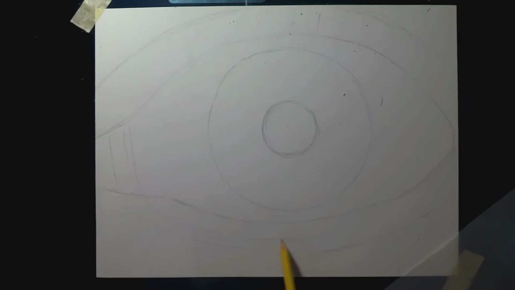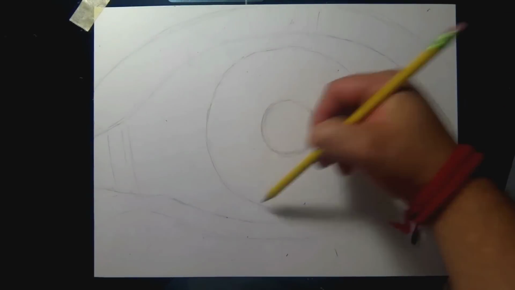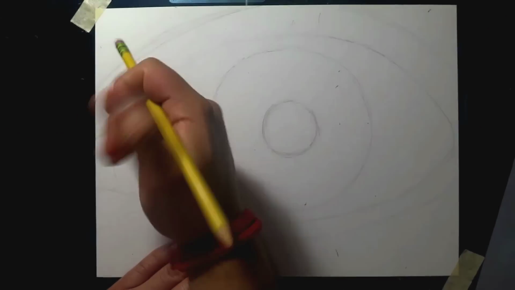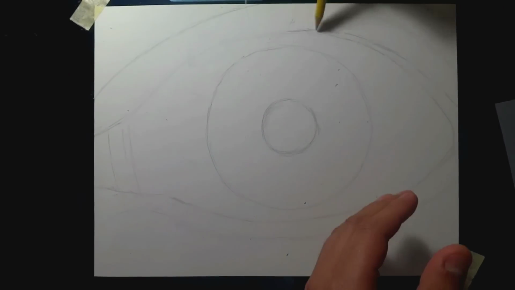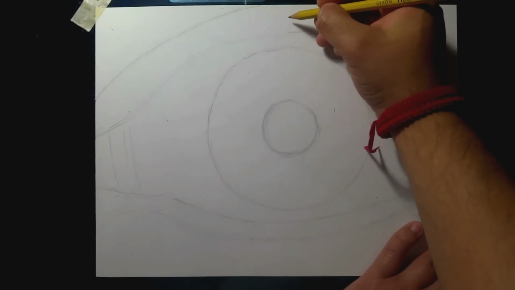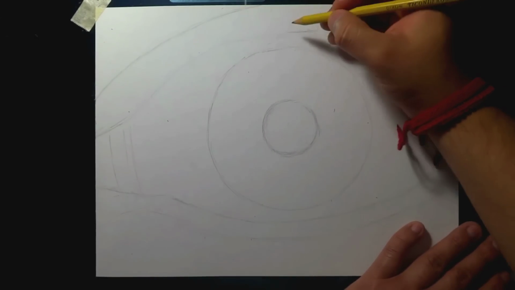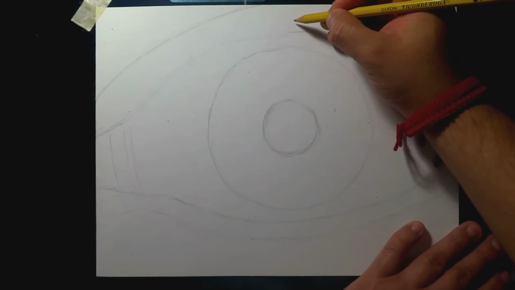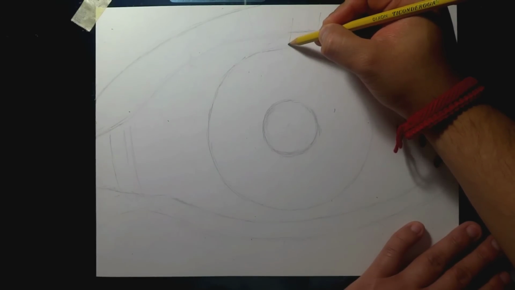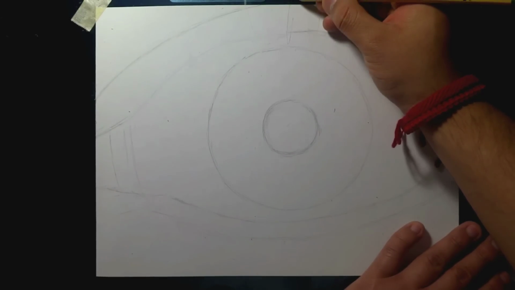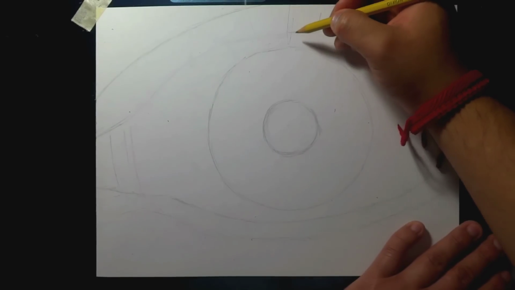Now what I'm doing here is I'm just creating an imaginary line where the eyelashes will go. Eyelashes really curve. They have an origin, which would be probably in the center, and then they would curve downwards and then curve upwards. So it pretty much creates a U.